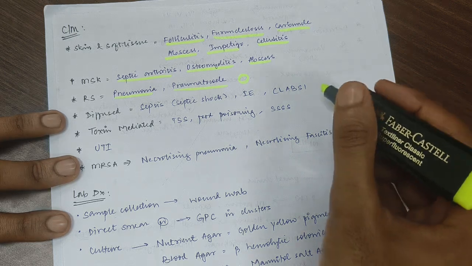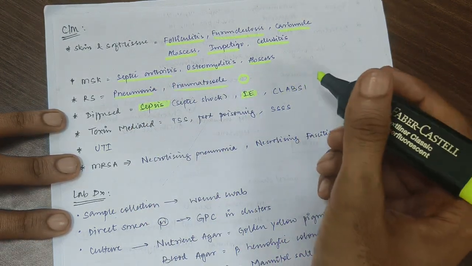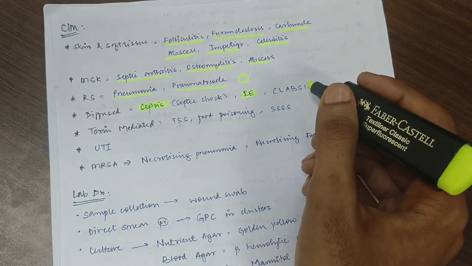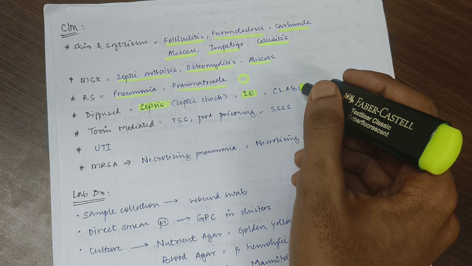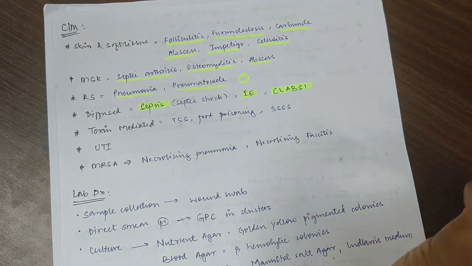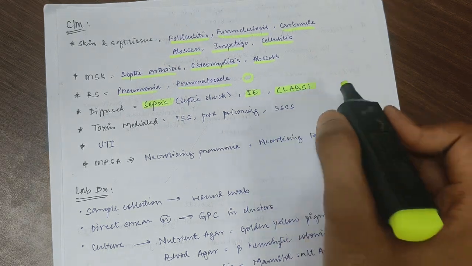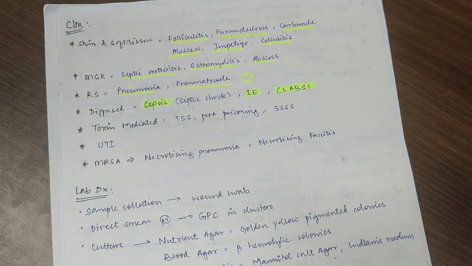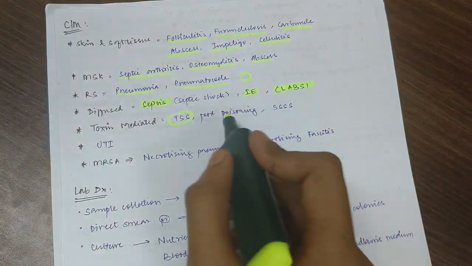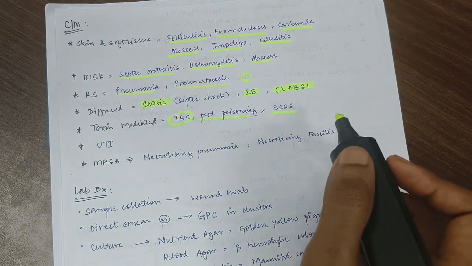Disseminated, it is sepsis, infective endocarditis and catheter related infection, that is central line associated infection. I told it in the hospital acquired infection, right? In components of HAI there are 4 components. This is one, central line associated bloodstream infection. Then toxin mediated, what is the toxin which is going to mediate this? It is TSS. Then food poisoning by enterotoxin and SSSS by the other toxin.